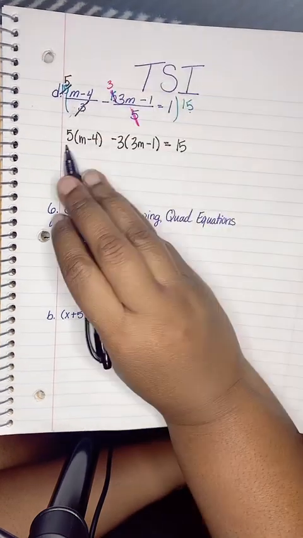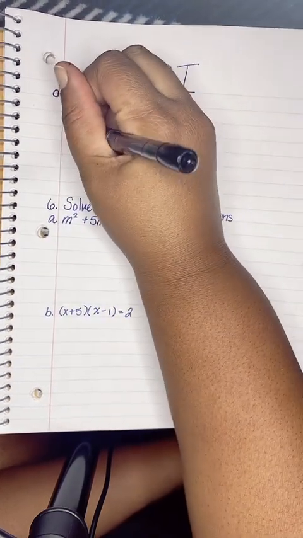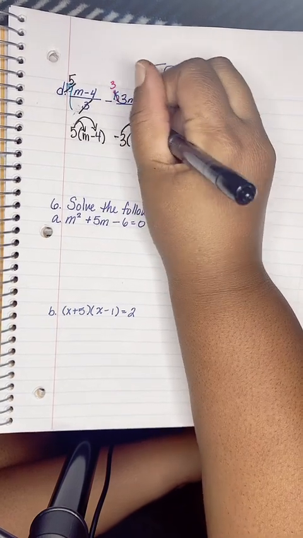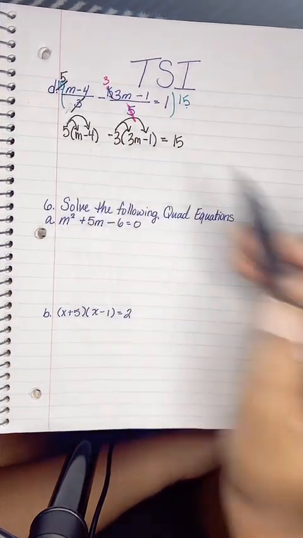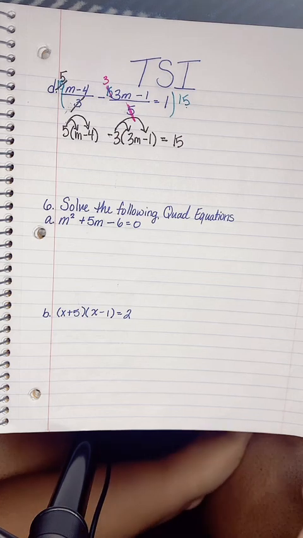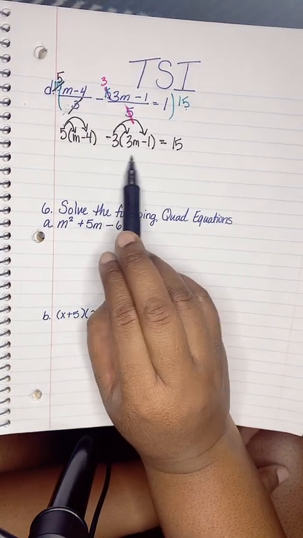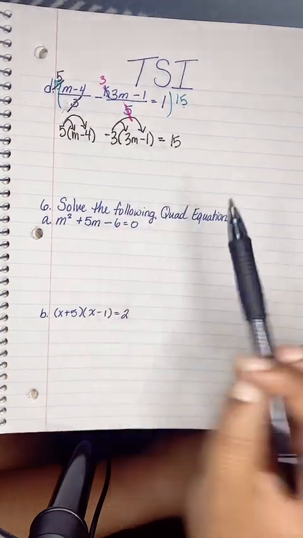All right. So now we have a number attached to parentheses. What are we going to do? We're going to distribute. Distribute here, distribute. That's all we're saying, we're multiplying. Okay. So I'm going to do this one. Can you guys put this one in the chat for me? What do you guys get when you distribute here?